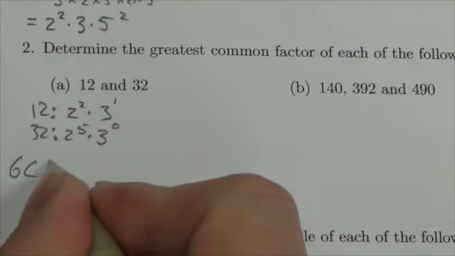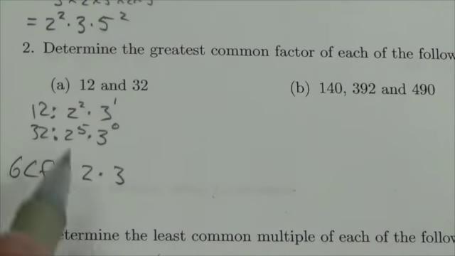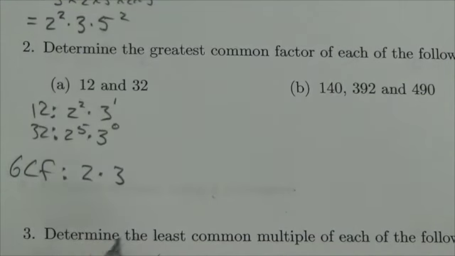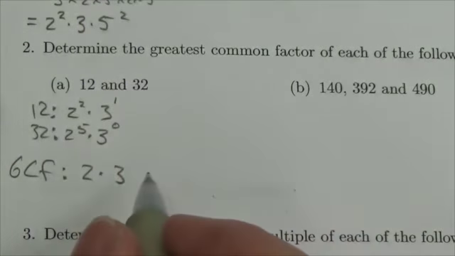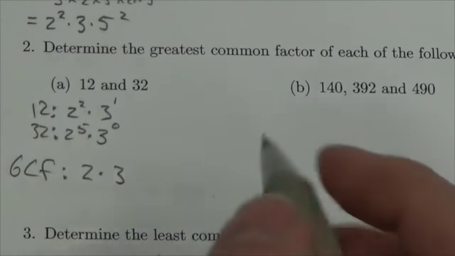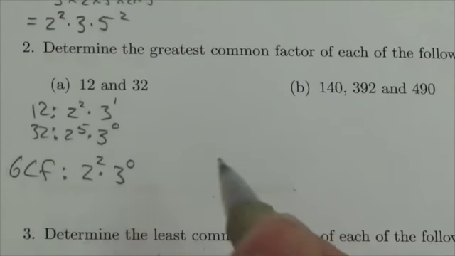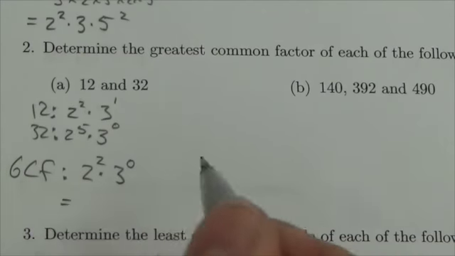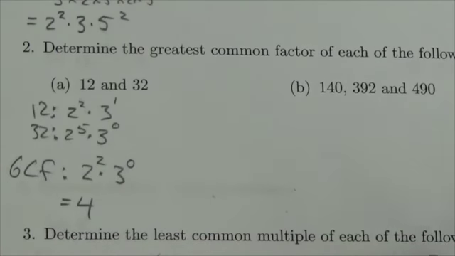My greatest common factor is then going to be a list of all the factors that show up in the above two. But because it has to be the greatest common factor, I need to represent basically the minimum exponent on both of these. So between these two, I've got 2 squared, 2 to the 5th. What's common between those is basically just 2 squared. Between 3 to the 1 and 3 to the 0, it really is just the 3 to the 0 that's common, because the 3 doesn't affect the second value here. And so my final answer here is just going to be 4.